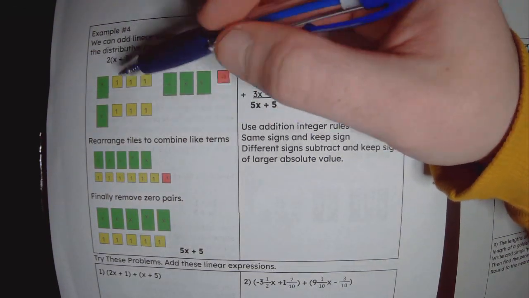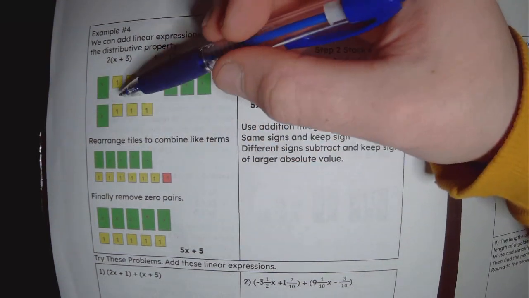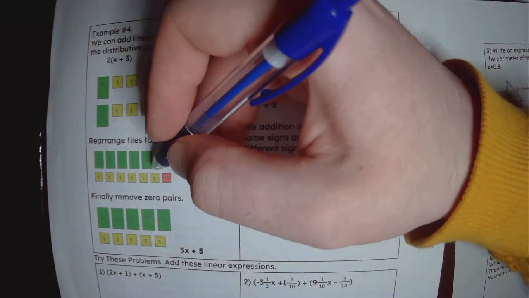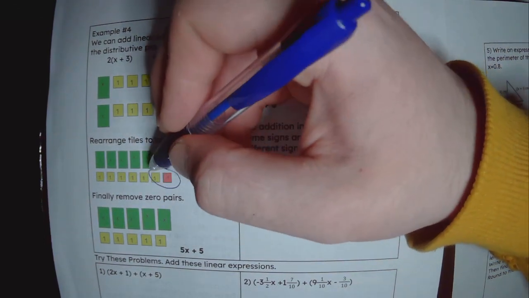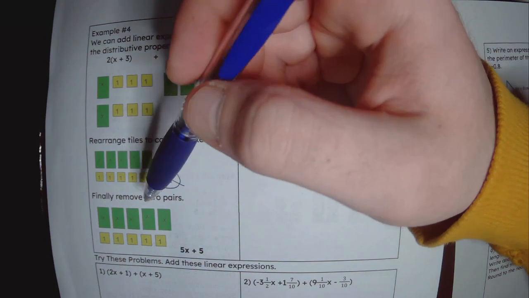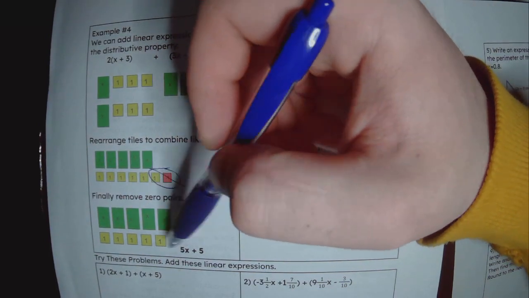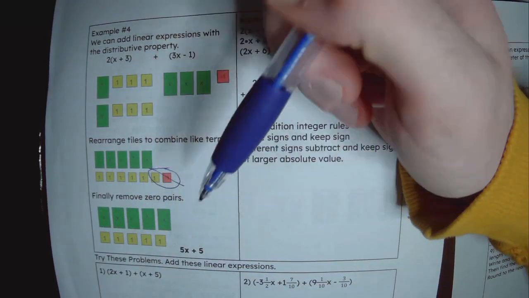Rearrange the tiles to combine like terms. So 1, 2, 3, 4, 5. 1, 2, 3, 4, 5. And then I'm going to circle the 0 pairs and finally remove them. So, okay. And then I count 1, 2, 3, 4, 5, x. 1, 2, 3, 4, 5, positive 5.